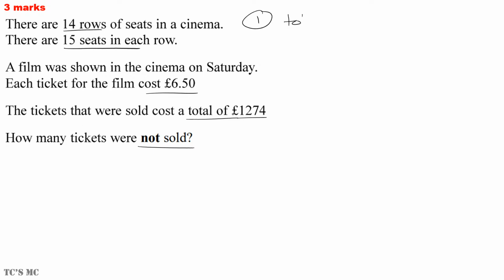So total tickets available, and that would be 14 multiplied by 15, and that is 210. Step 2, we need to work out how many tickets were sold.